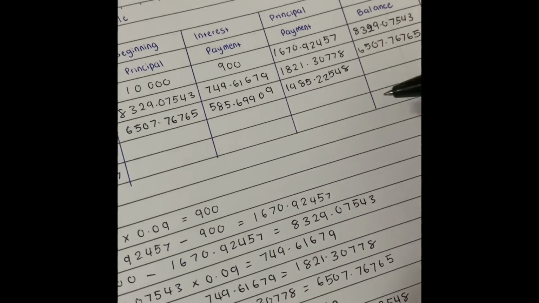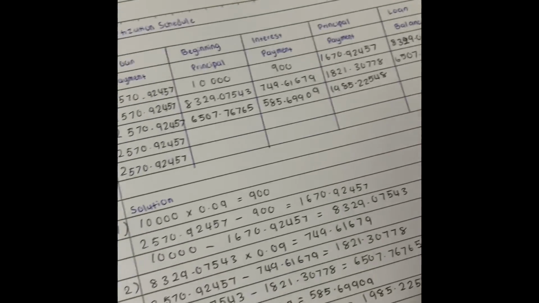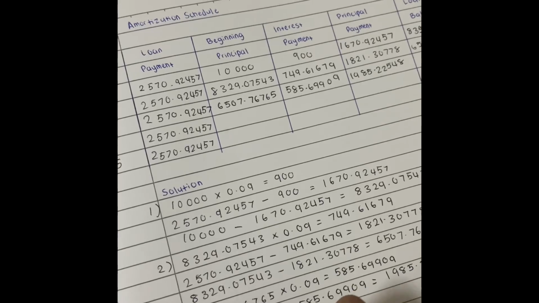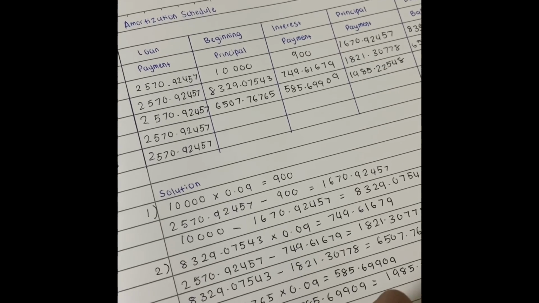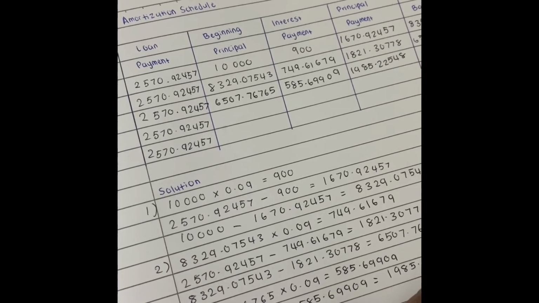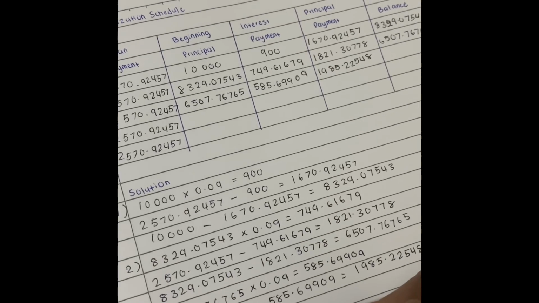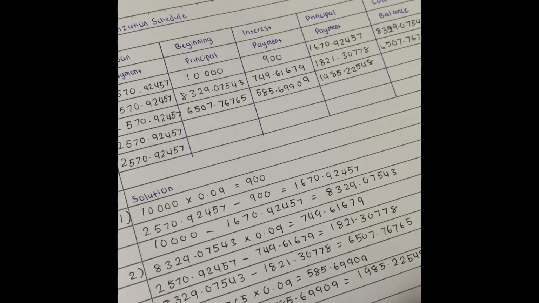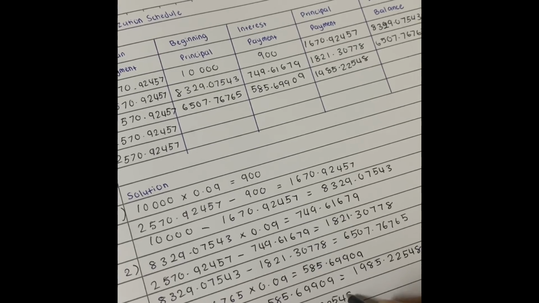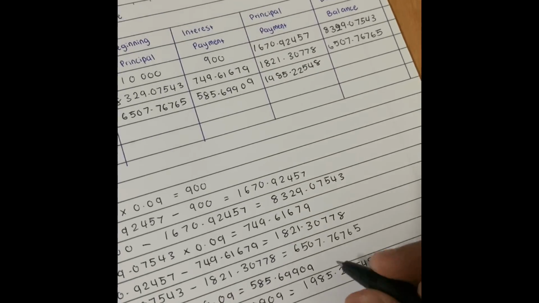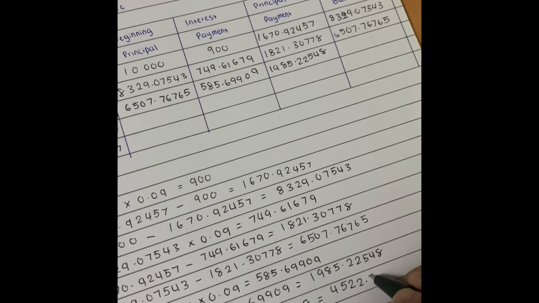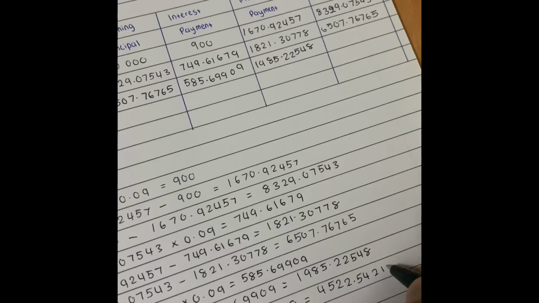So for the loan balance, the beginning principal, which is 6,507.76765 minus 1,985.22548, equals 4,522.54217.